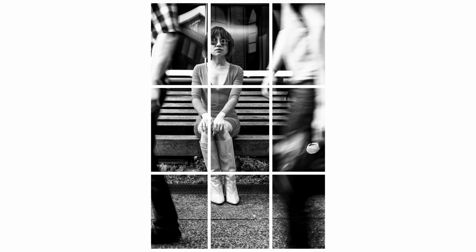Tip number 3, depth of field. By playing with focus, you can isolate your subject while adding layers to the story. Adding shallow depth of field like this draws all the attention to the details. Think of a visual whisper. It's subtle, but it's impactful.